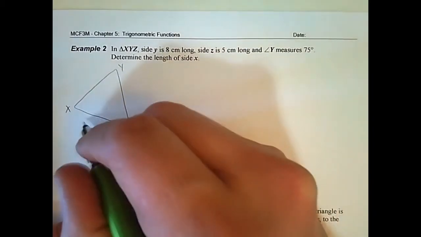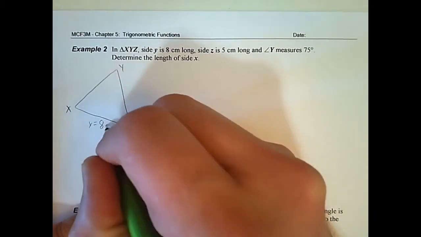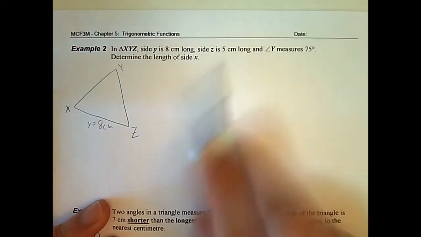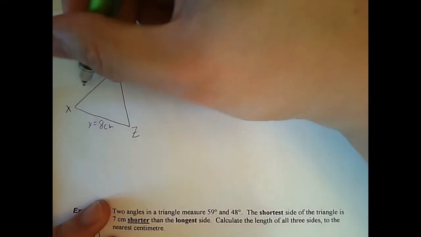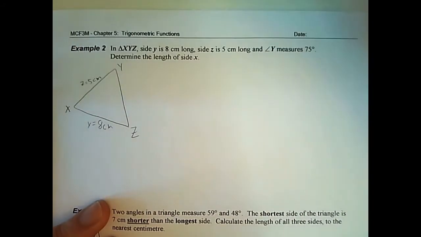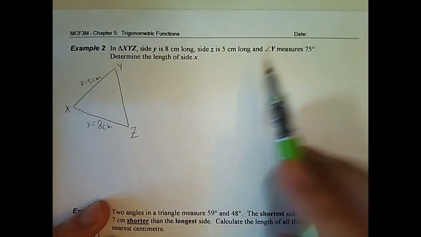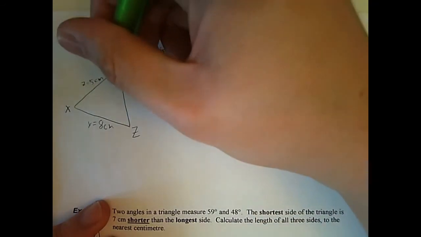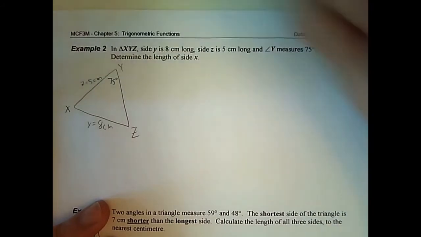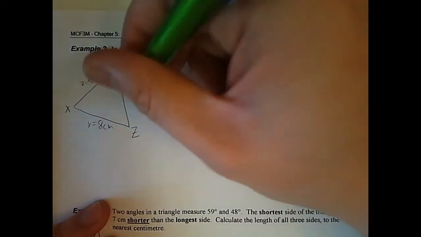Angle Y is opposite from side Y. Side Z is 5 centimeters long. And angle Y measures 75 degrees. Determine the side length of X.